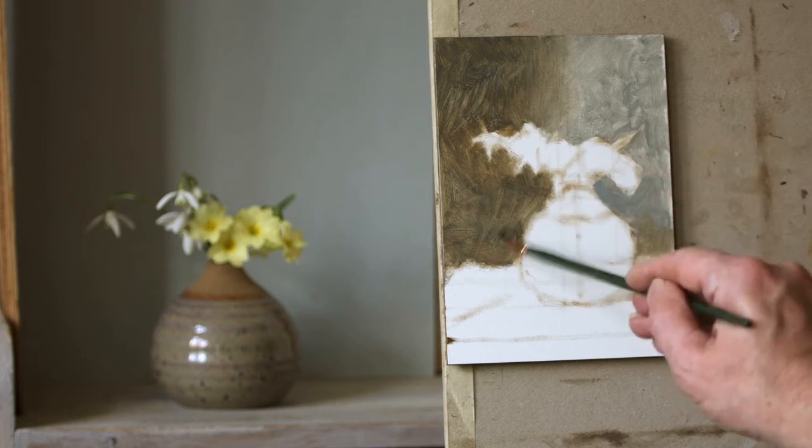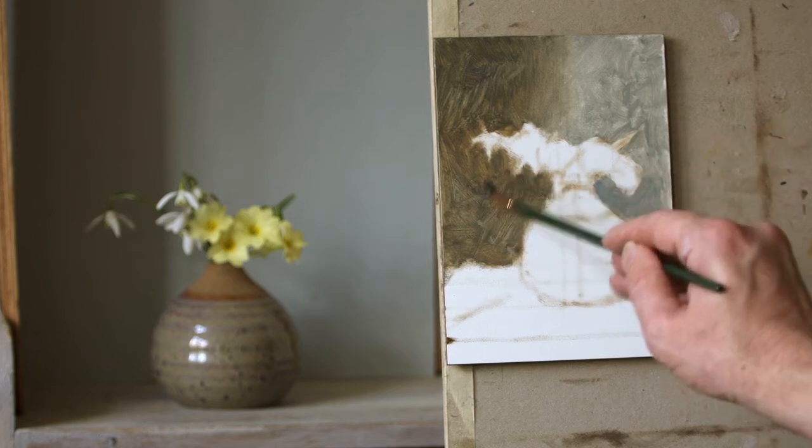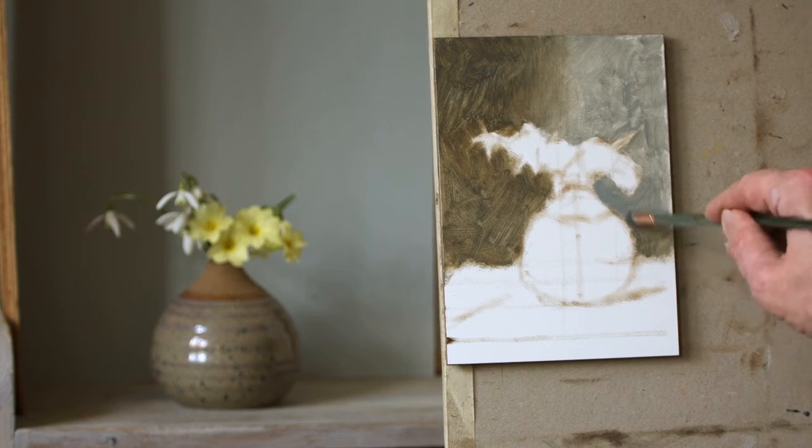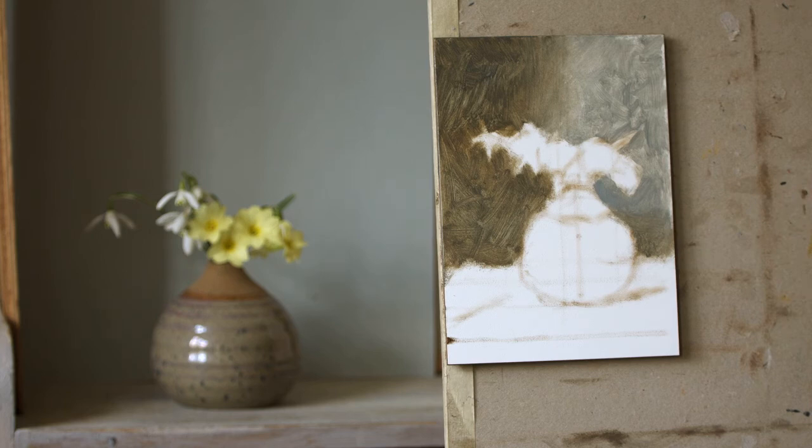I tend to mess with the backgrounds quite a lot as I go through a painting, and I don't want to get too hung up on spending too much time on this bit right now, because always in the back of my mind is the semi-panic about the flowers, how long they're going to last.